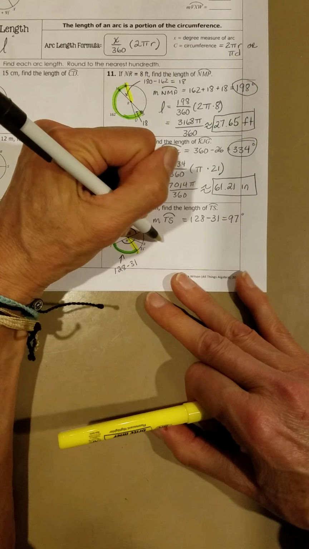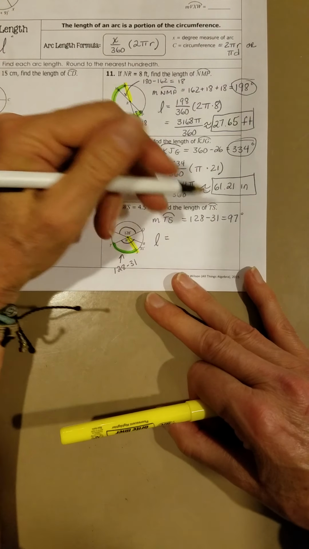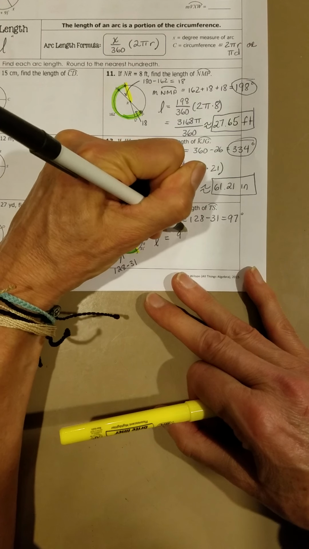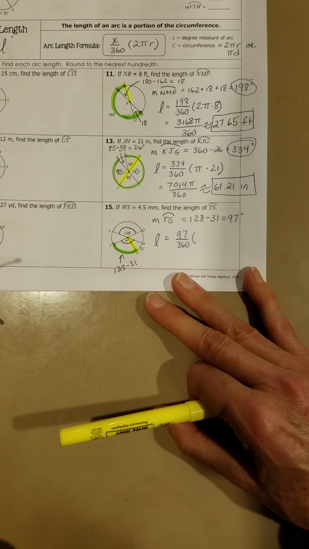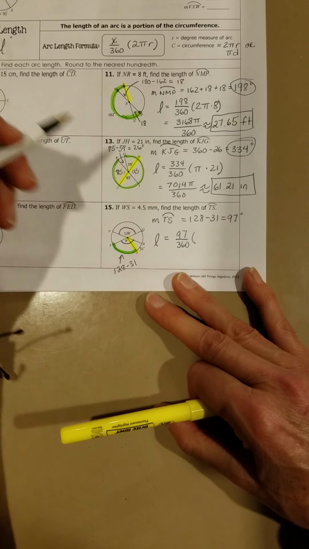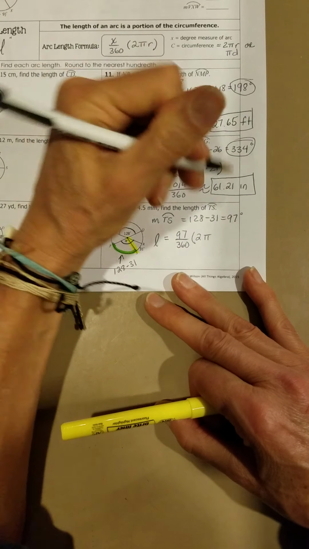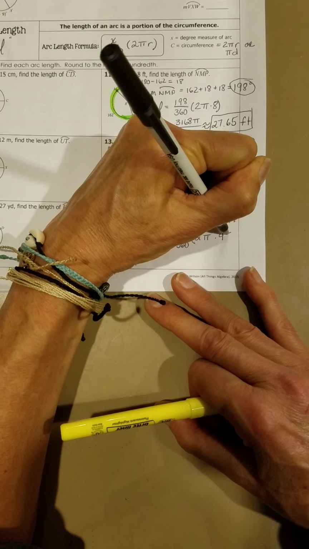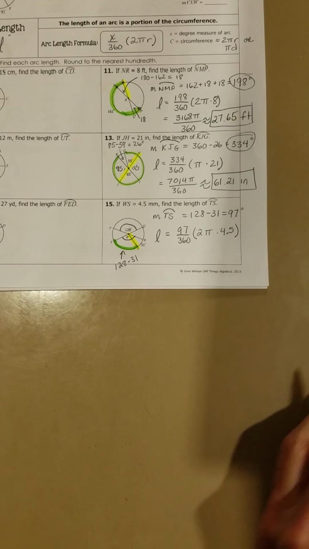So here we go. The arc length is equal to, I'm using the formula, 97 over 360 times the circumference. The circumference, I'm given the radius, so 2 pi times r, 4.5. Use my calculator here.